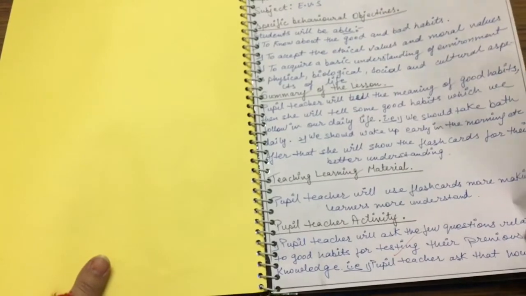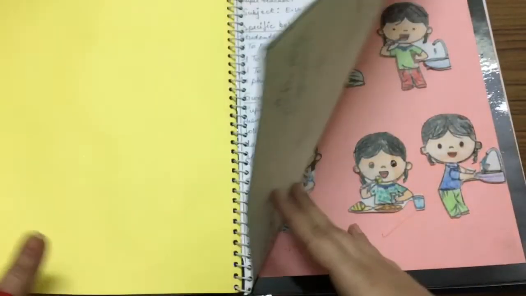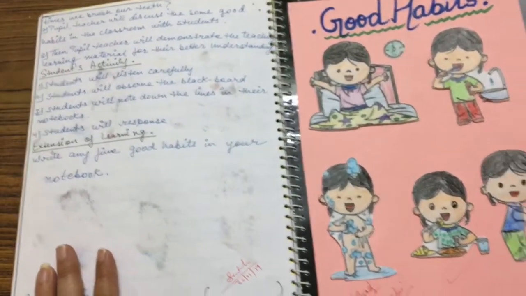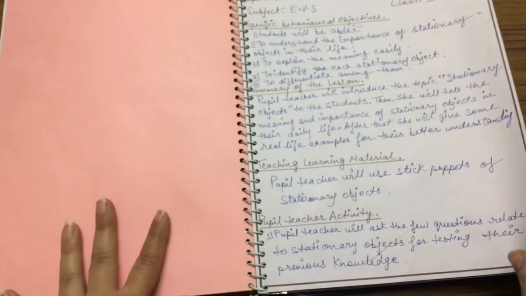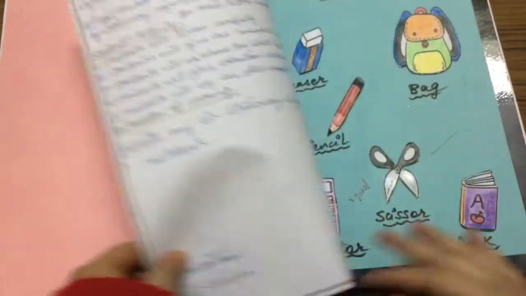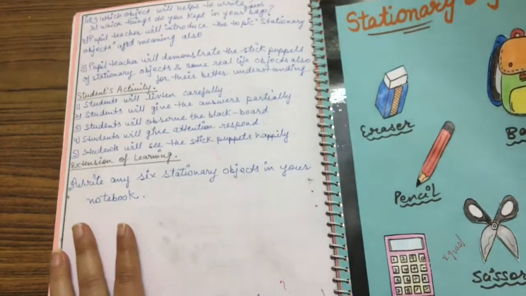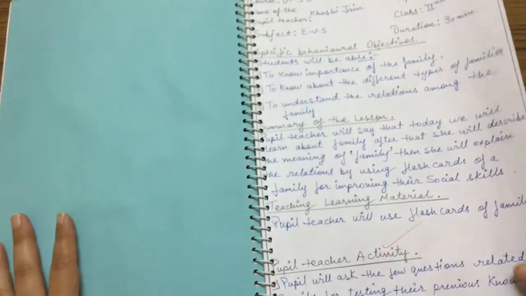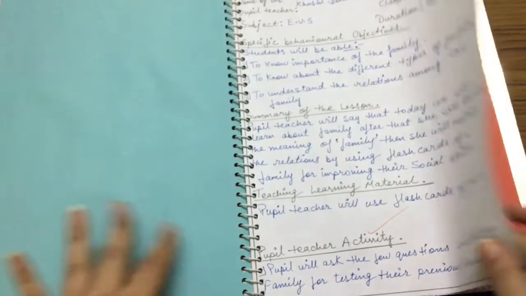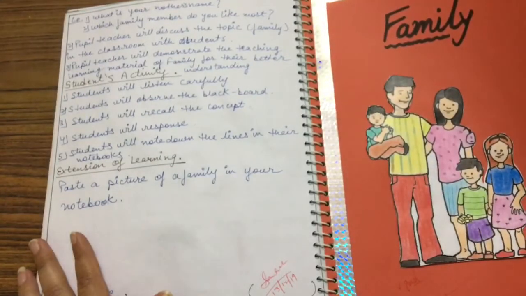Good habits, miniatures of good habits. Stationary objects, miniatures. Family, my family basically, you can take it as a theme.